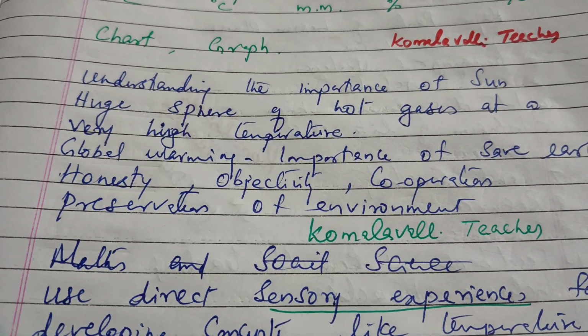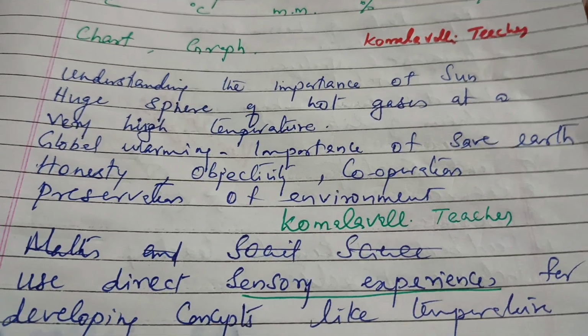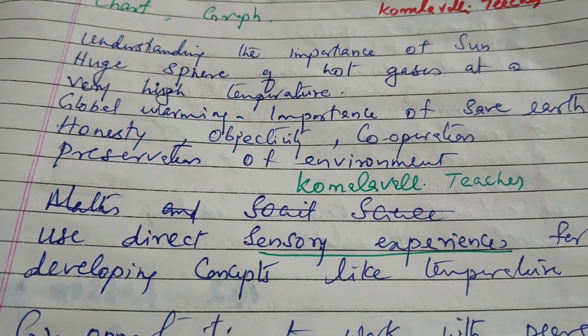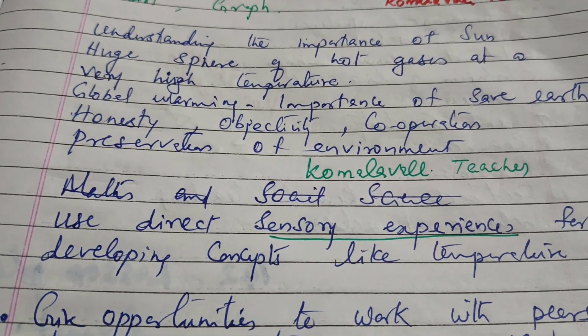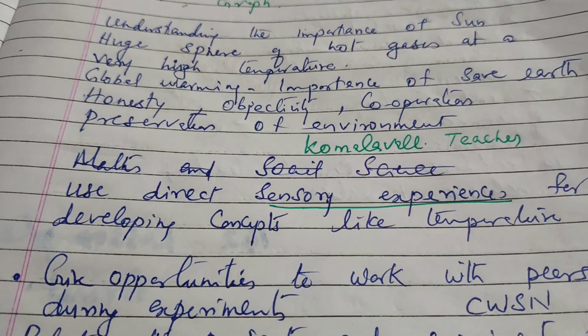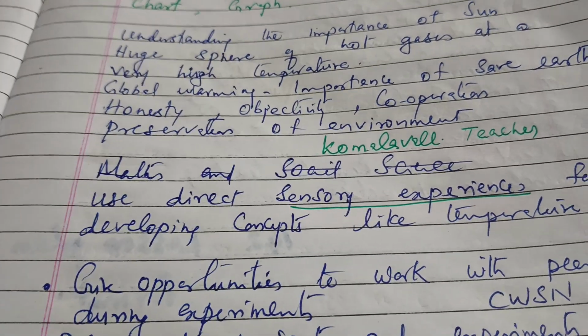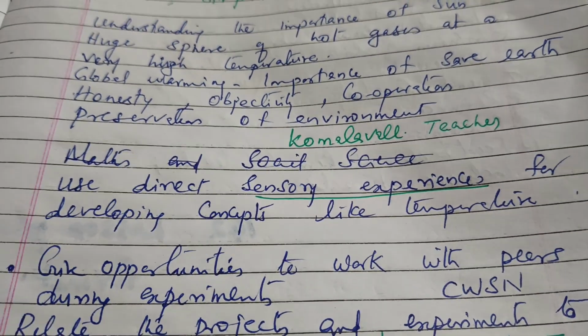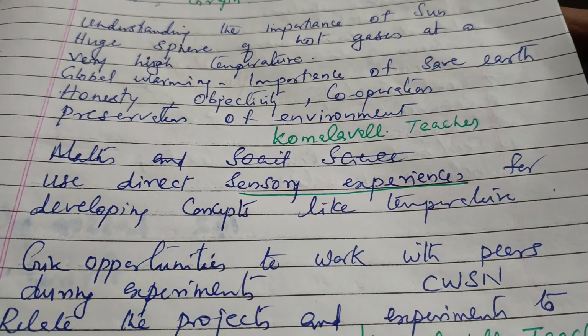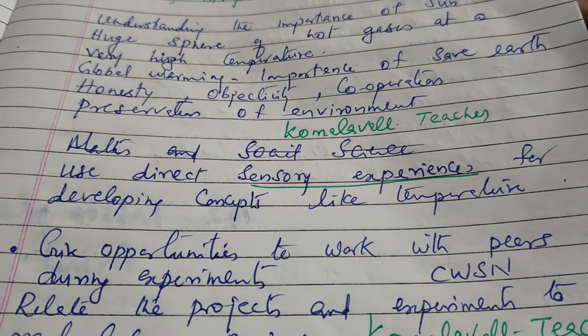And honesty, then global warming, the importance of global warming, save the earth, then honesty, objectivity, cooperation. Then preservation of the environment, especially related to the SDGs. Then use direct sensory experiences for developing concepts like temperature.